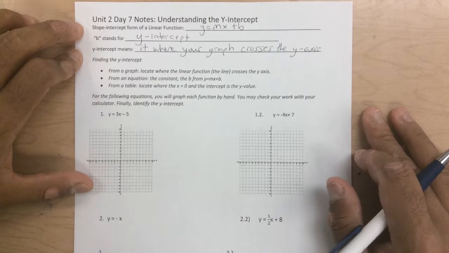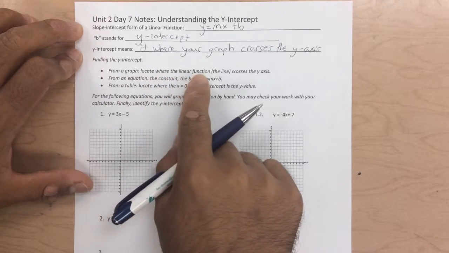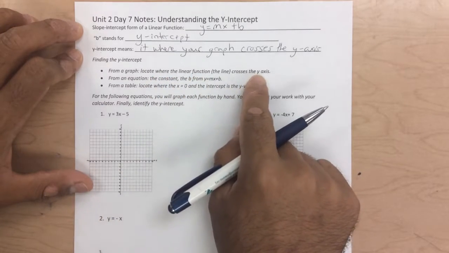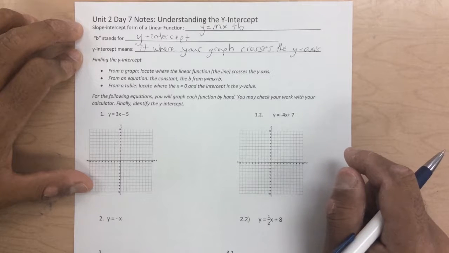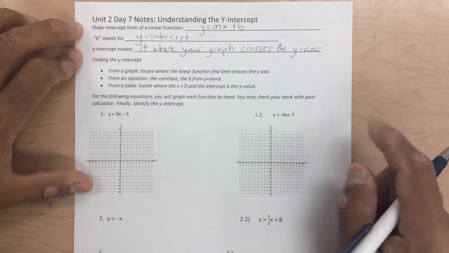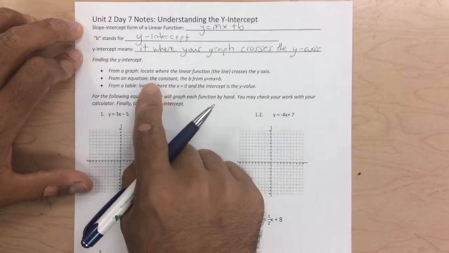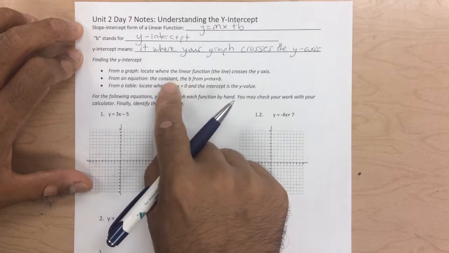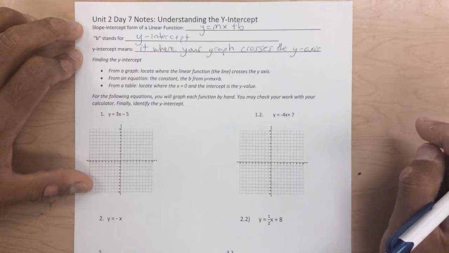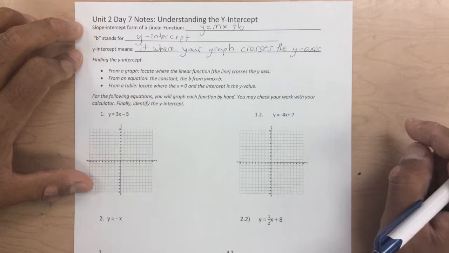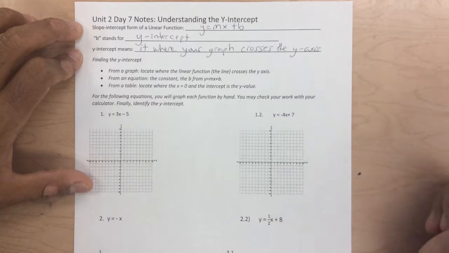Now, you can find the y-intercept from a graph, an equation, or a table. From a graph, you can locate it where the line crosses the y-axis, and the reason I say a line is because we're studying linear functions. So all of our graphs should be a straight line. So basically, if we're looking at a graph, it's where the line crosses the y-axis. Now, if you're looking at an equation, it's where the constant, also known as the letter b, is, and that will be your y-intercept. And if you're looking at a table, it's basically where the x equals 0. That will be your y-intercept, okay?